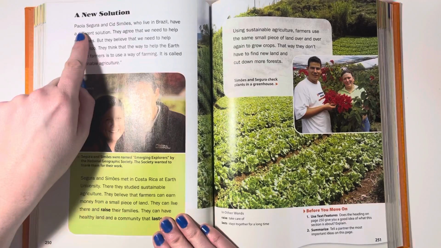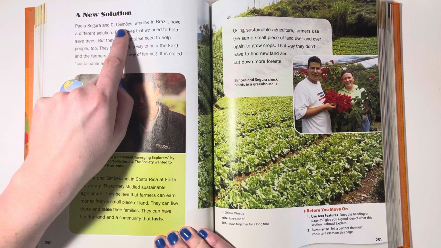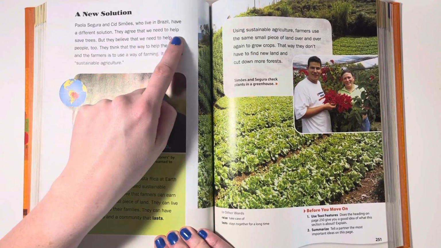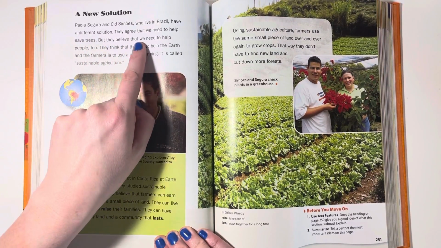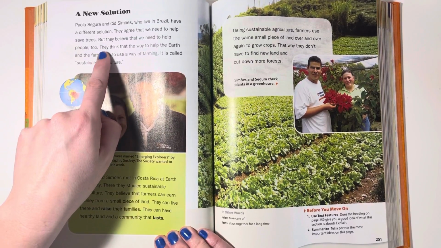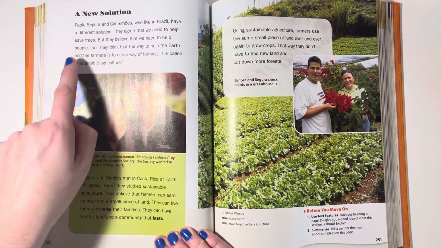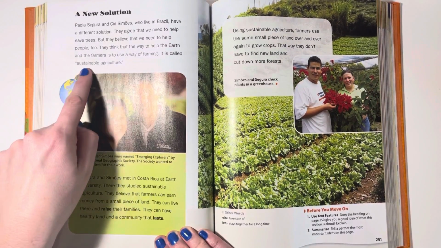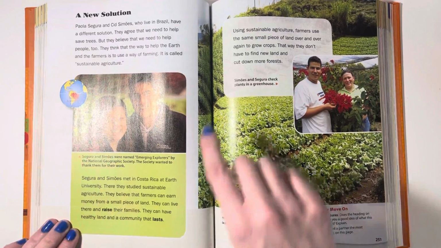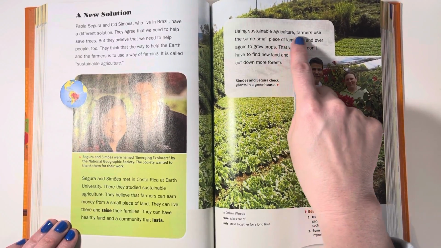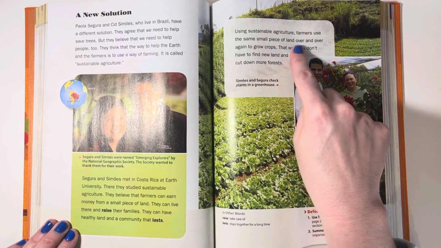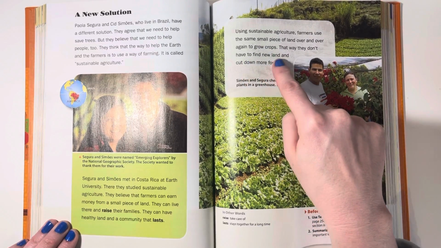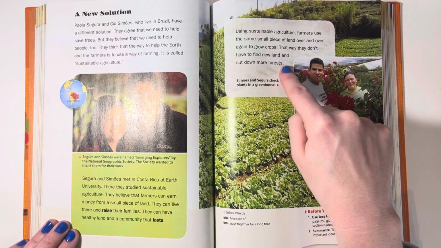A new solution. Paola Segura and Cid Simoes, who live in Brazil, have a different solution. They agree that we need to help save trees, but they believe that we need to help people too. They think that the way to help the earth and the farmers is to use a way of farming. It is called sustainable agriculture. Using sustainable agriculture, farmers use the same small piece of land over and over again to grow crops. That way, they don't have to find new land and cut down more forests.